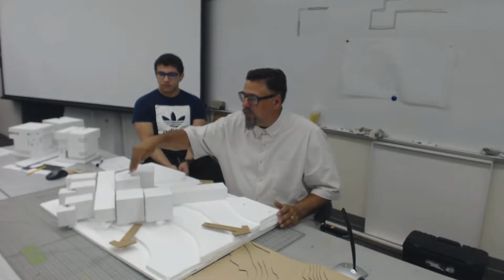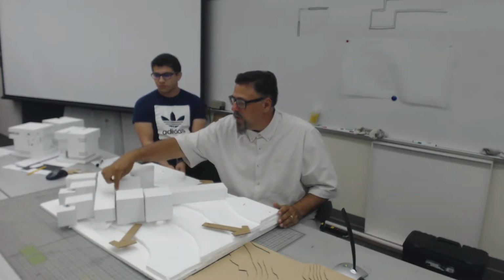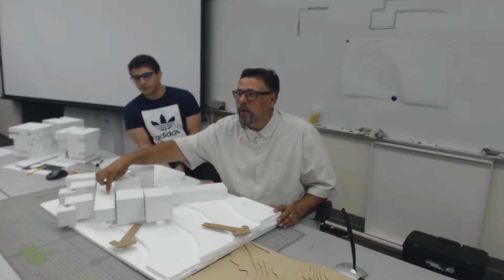So here are some of the things that you guys should be using as a checklist when you're designing your project, and then some additional things that I want to throw in there. One of the things that we talked about is that, with the exception of the floor, we want to try to avoid coplanar conditions, right?